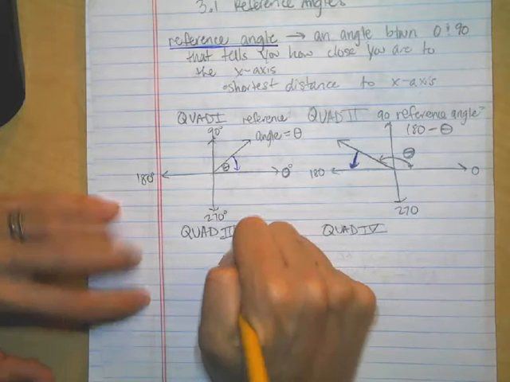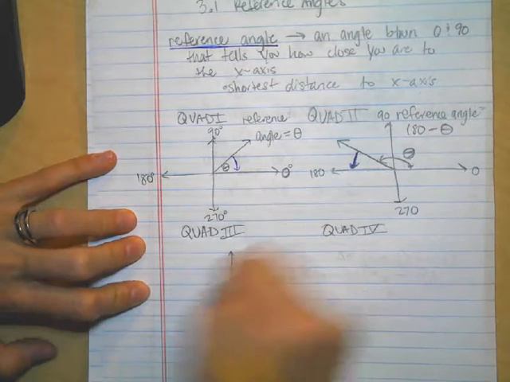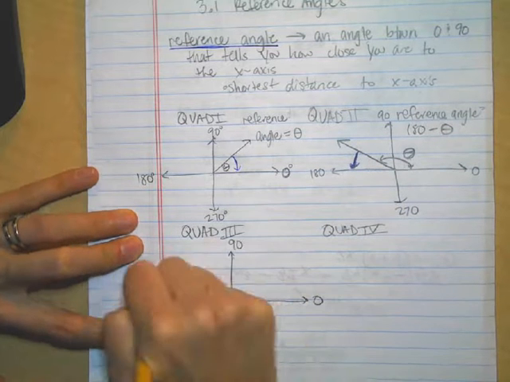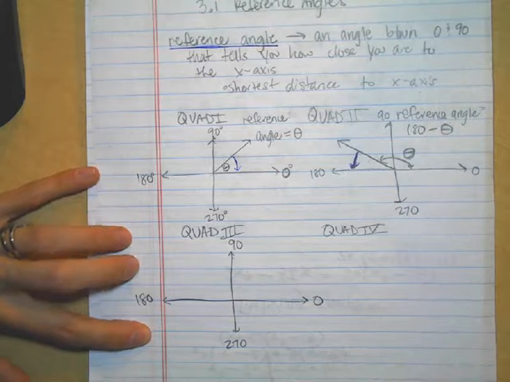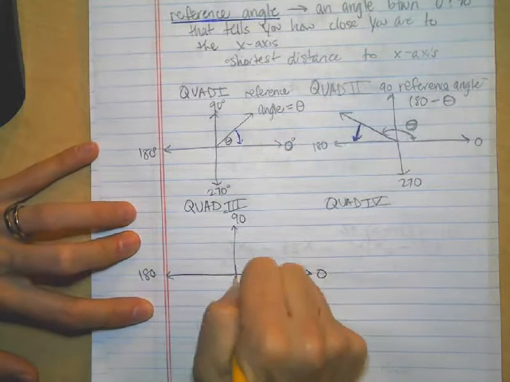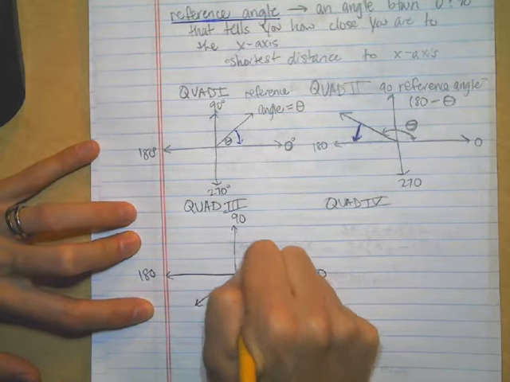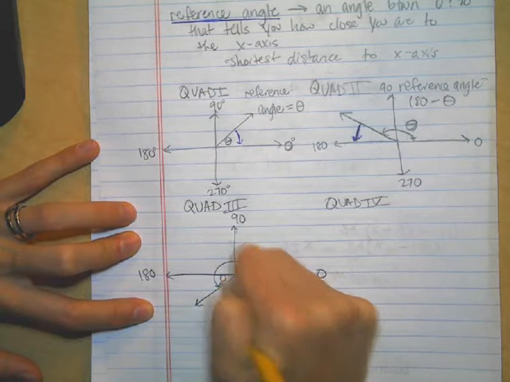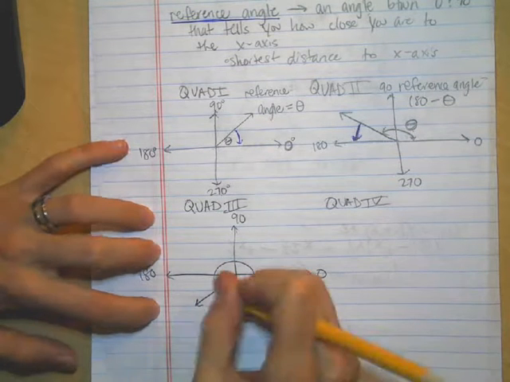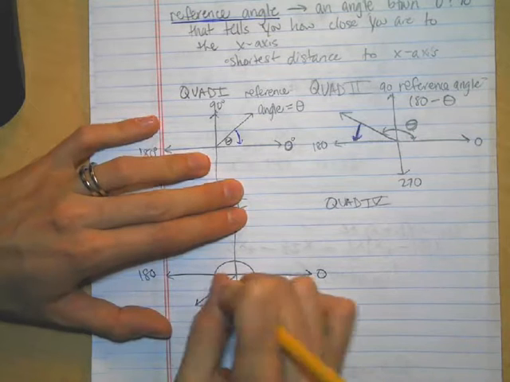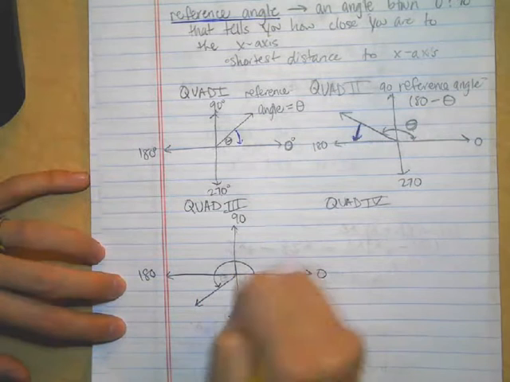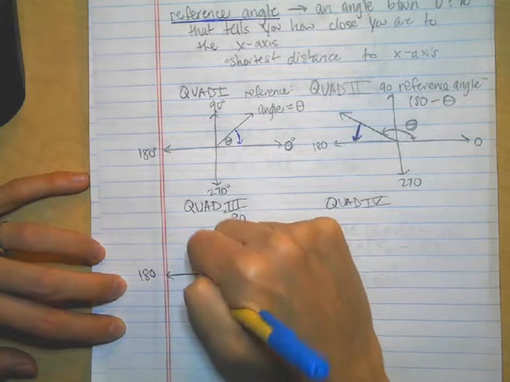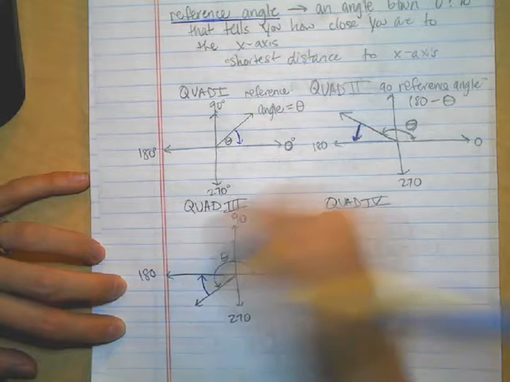In quadrant 3, so we have 0, 90, 180, 270, okay? So an angle in quadrant 3 would be all the way over here. The shortest distance to the x-axis, you're correct, is going backwards. So is going up, right? This is theta. So this is our reference angle. Well, how do we get that?